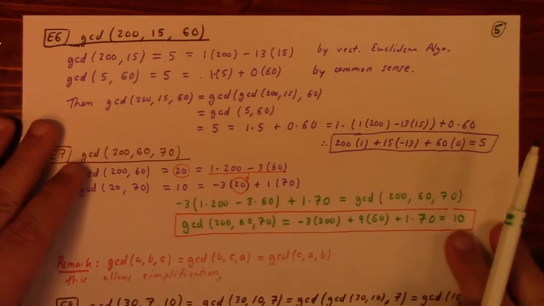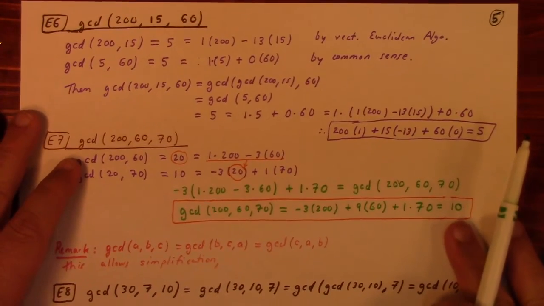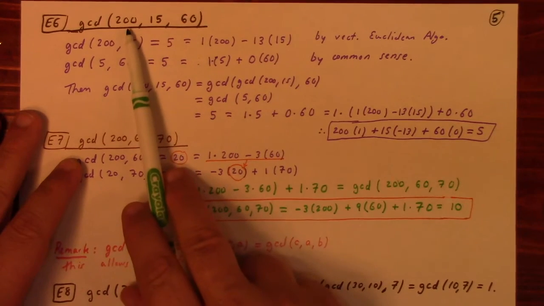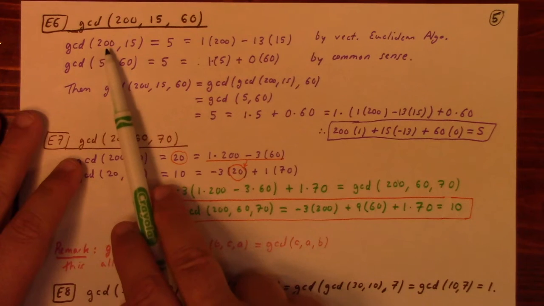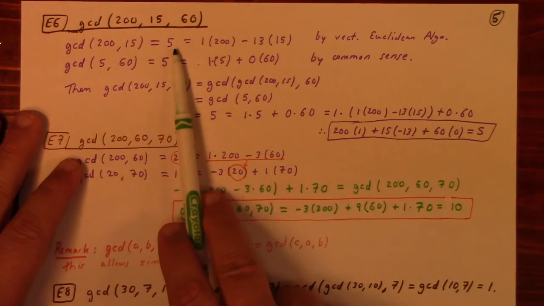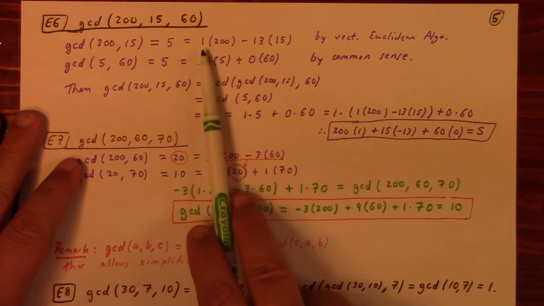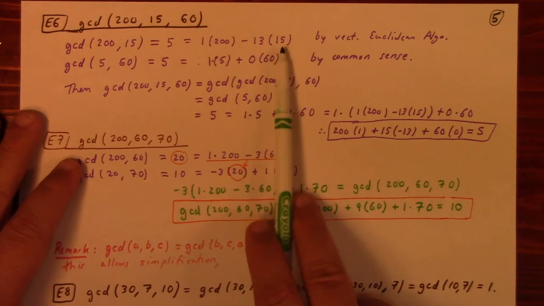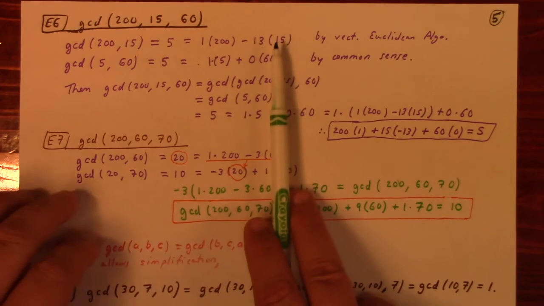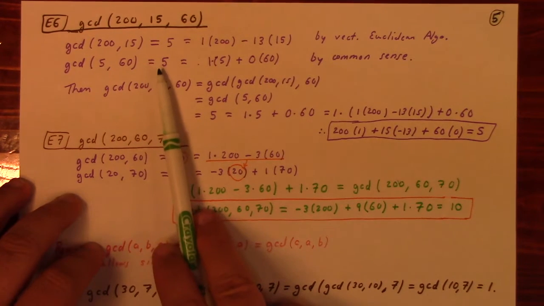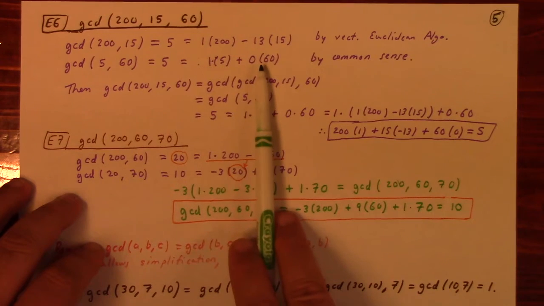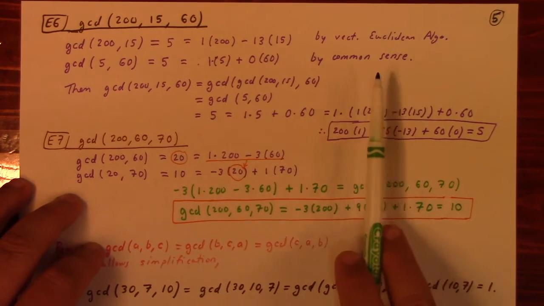So some more examples. The GCD of 215 and 60. All right, so I'll spare you the details, but the GCD of 215 is 5, and that's 1 times 200 minus 13 times 15, again by the vector Euclidean algorithm. And the GCD of 5 and 60, well, that's 5, which of course is 1 times 5 plus 0 times 60, by common sense. Okay.